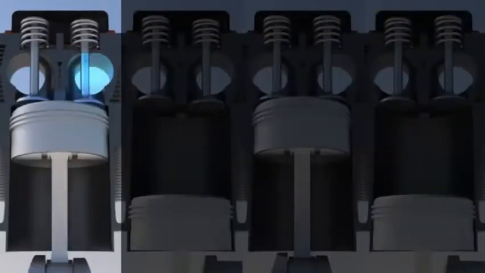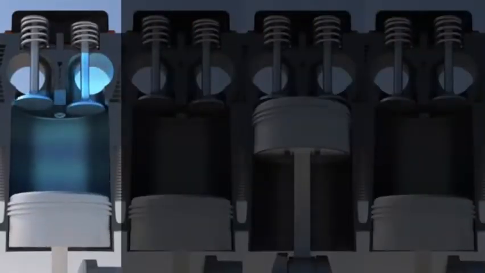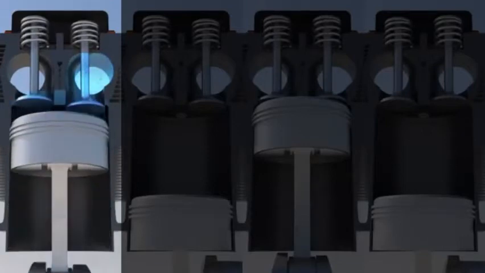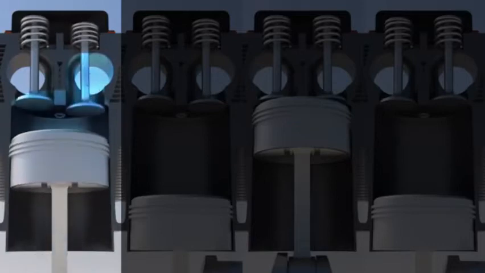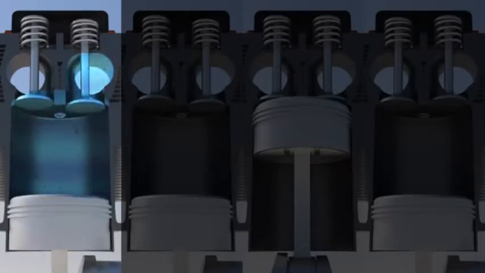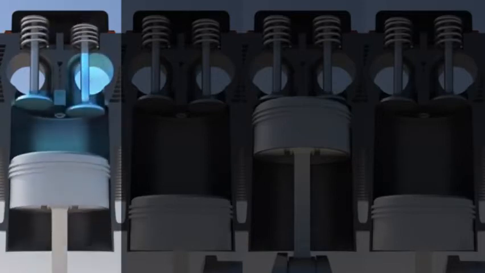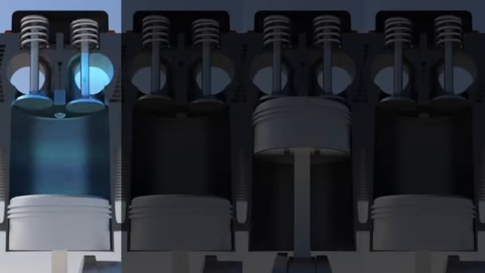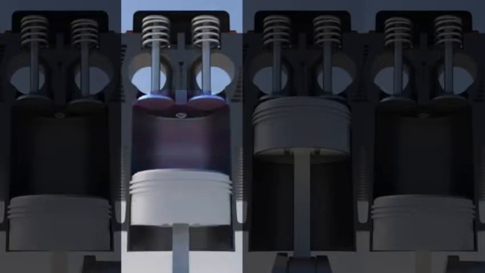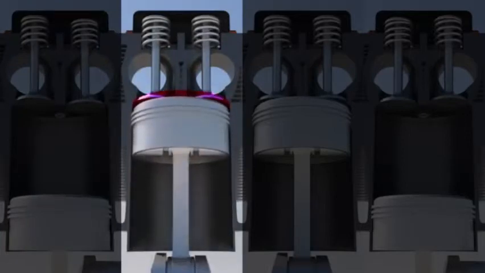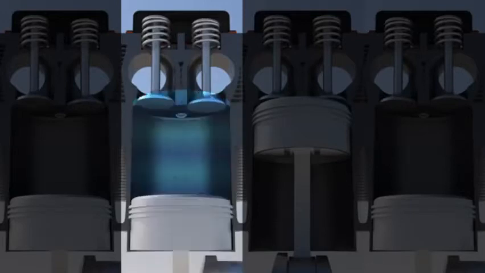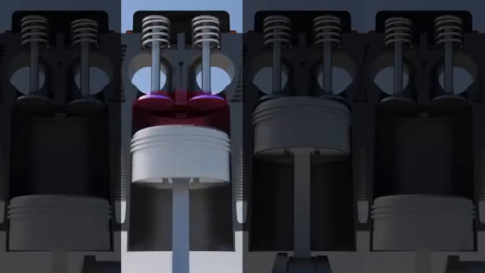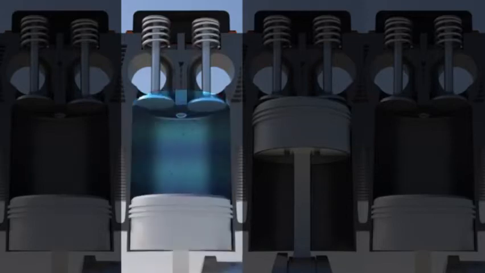The first stroke, the intake stroke, is when the piston inside the cylinder moves away from the cylinder head. As the piston moves away, the intake valve opens, and the fuel-air mixture is sucked into the cylinder's combustion chamber. Once the piston has reached the base of the cylinder, it's time for the second stroke, compression. During this phase, the intake valve is closed, and the piston reverses direction, moving back towards the cylinder head. This compresses the fuel-air mixture, since it has nowhere to escape.